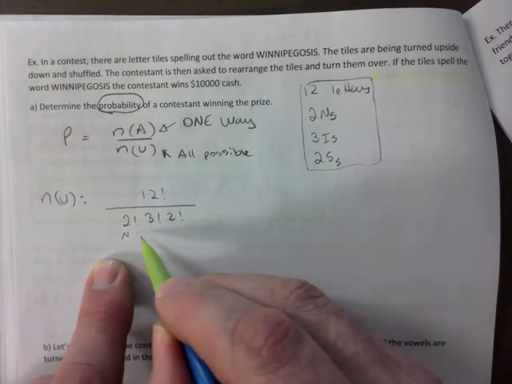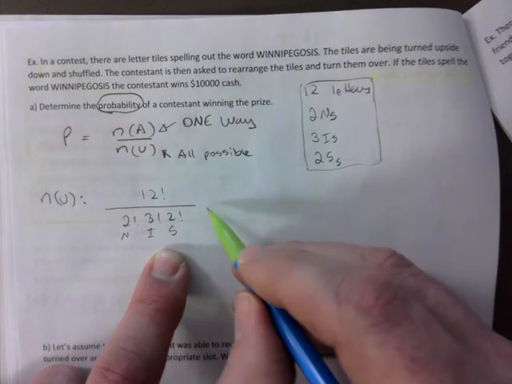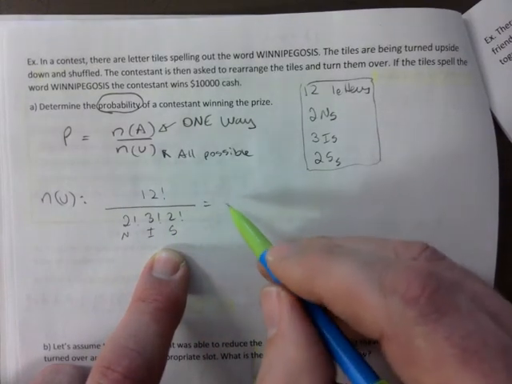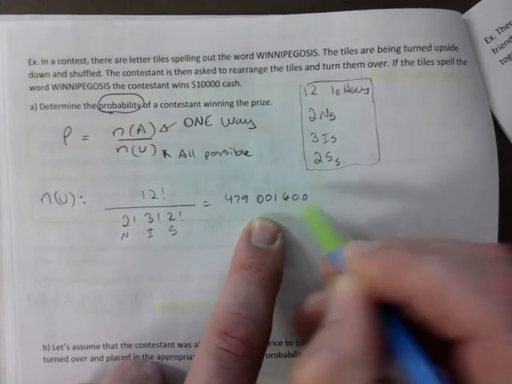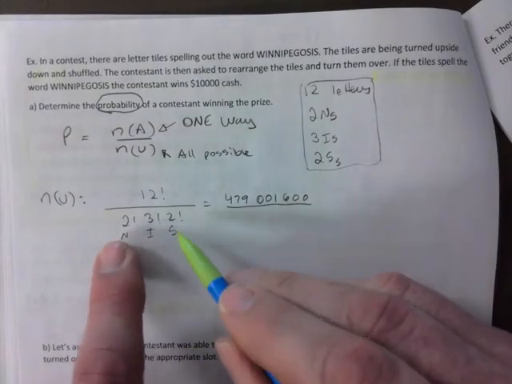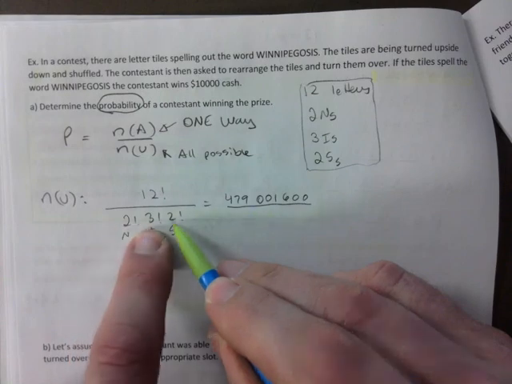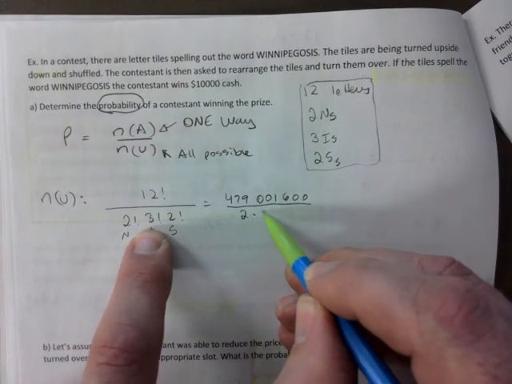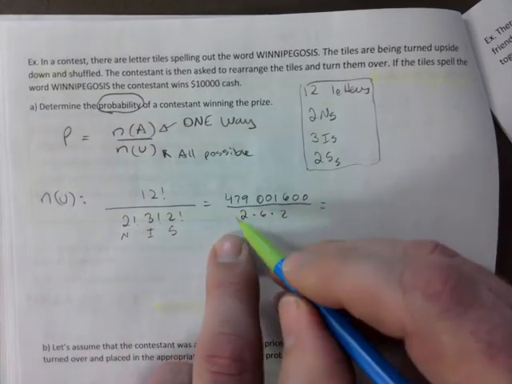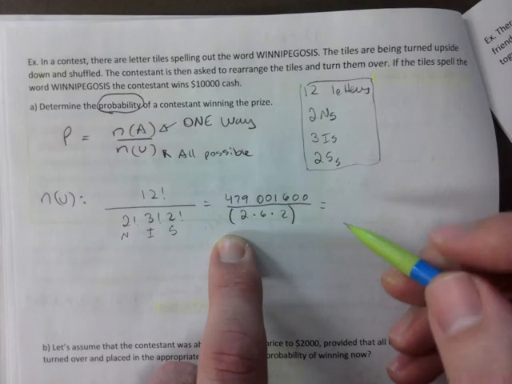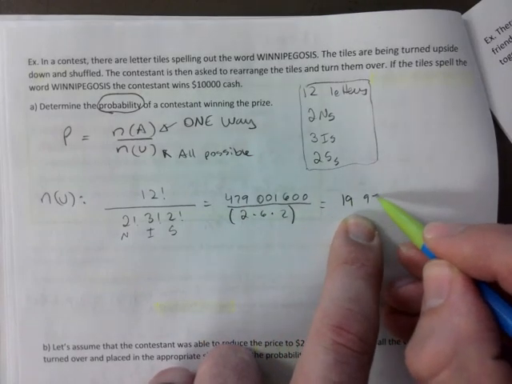The N's, the I, and the S. If you do this, you get 479,001,600 at the top. And here's 2 times 2, that's 4. Times 6, 2 times 6 times 2. If you divide this, I would just make sure you put this in brackets like that. You get 19,958,400.